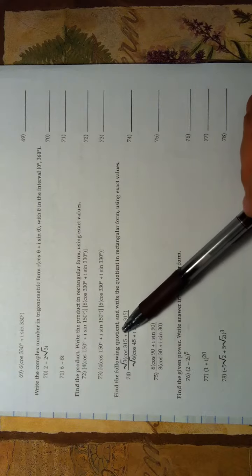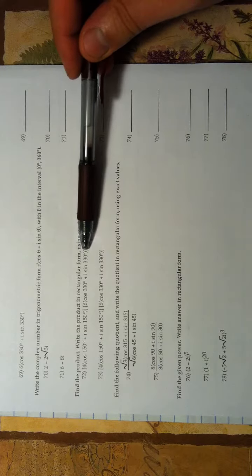Honors Pre-Calculus Final Exam Review 2013. We're looking at number 74. Number 74 says find the following quotient and write the quotient in rectangular form using exact values. So very similar to number 72. Number 72 we were multiplying, number 74 we're dividing.